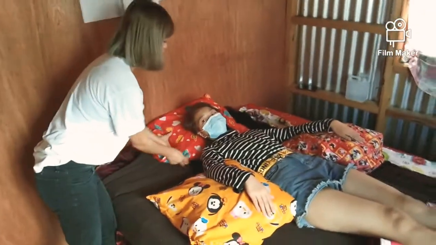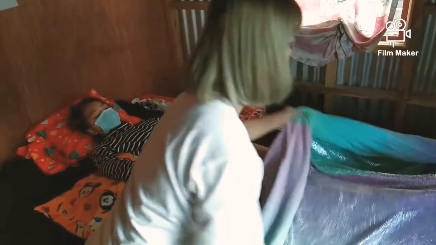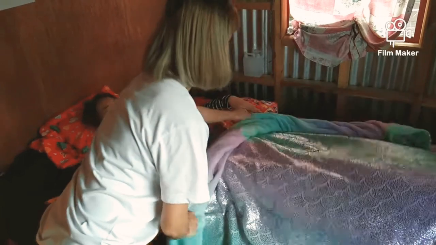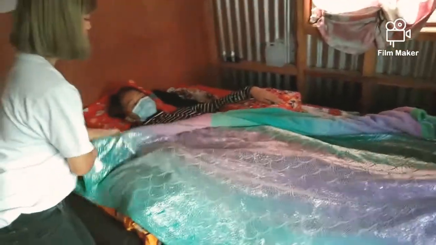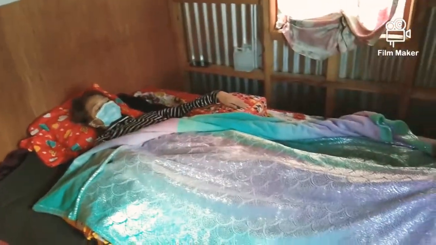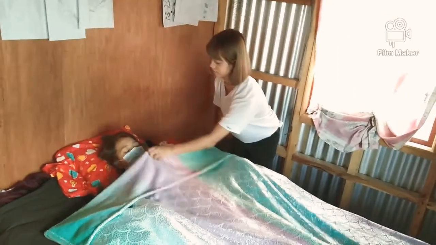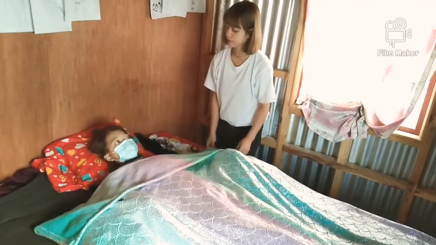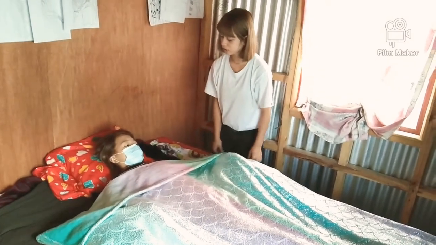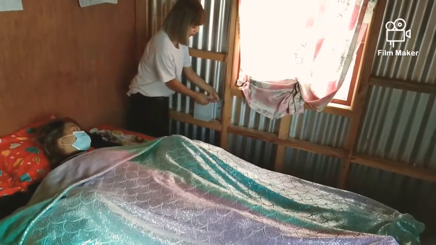Are you comfortable, ma'am? Yeah. How about the pillow here? Alright, we're going to place the blanket on the patient to make sure that the patient is comfortable. Are you already comfortable, ma'am? If you need anything, you can ask me or call me. I will be back right away. Okay? Now I'm going to disinfect my hand.